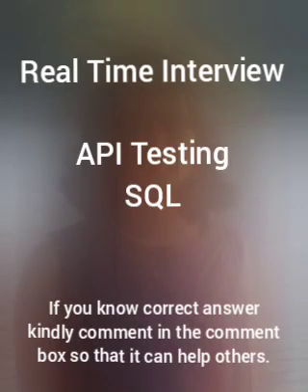Any chance, have you worked on databases? Are you aware of basic database queries and how to do DB testing? Yeah, I know. Okay, so we'll start with API.